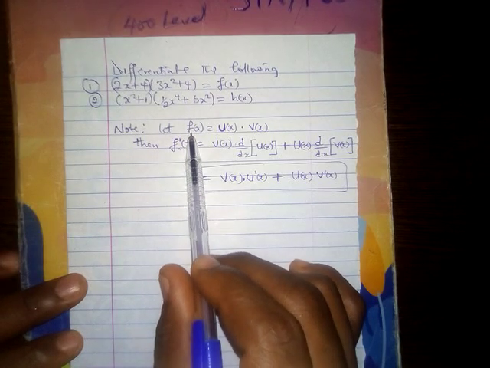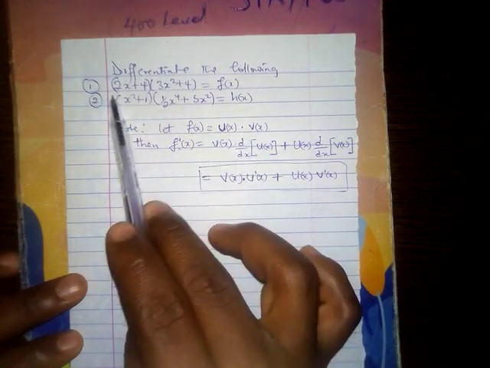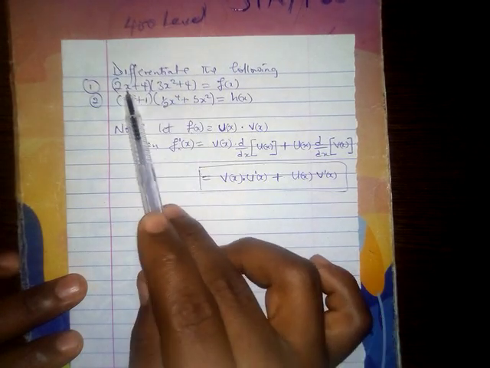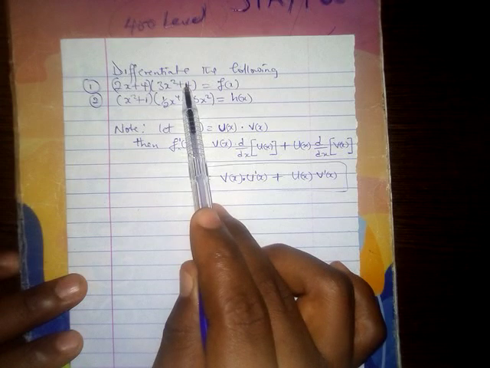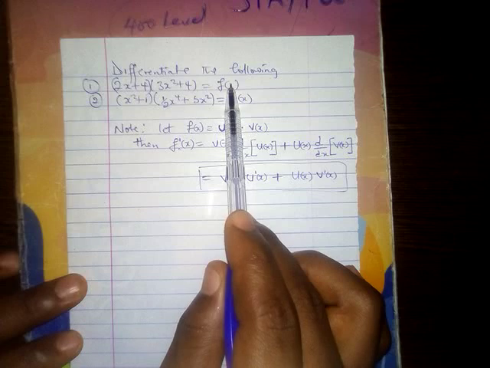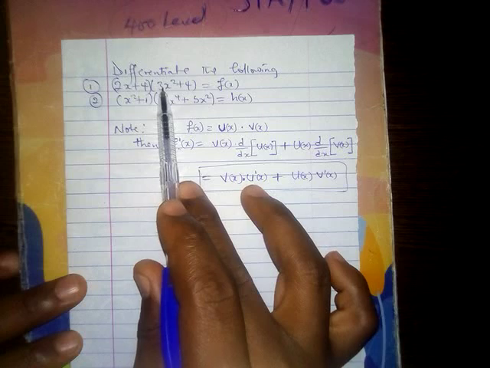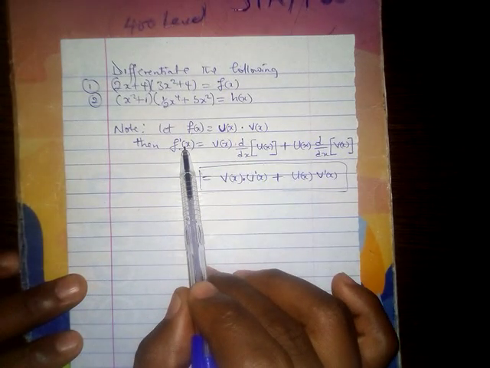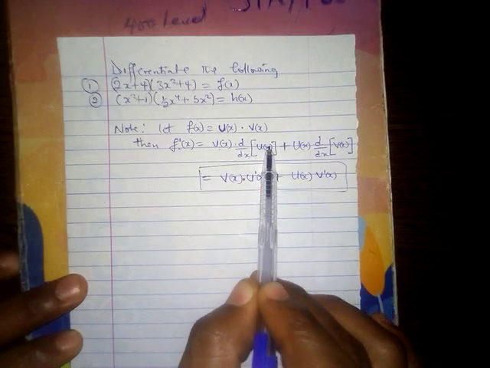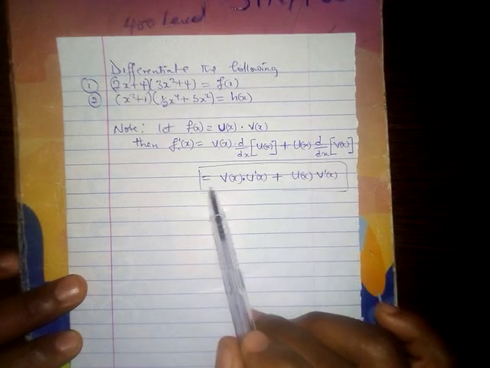rule. Now let f of x be u of x times v of x, just like what we have here. We're having this function times this function, so we call this function u of x and we call this function v of x. So the product of these two functions gives f of x. Okay, so we let u of x to be this and v of x to be this. Then the f prime of it is v of x times, you differentiate your u of x, plus u of x times you differentiate your v of x, and this is what you have.